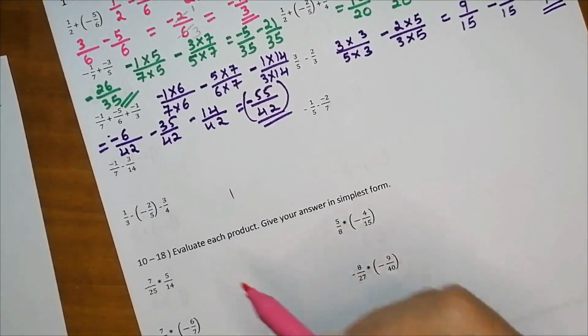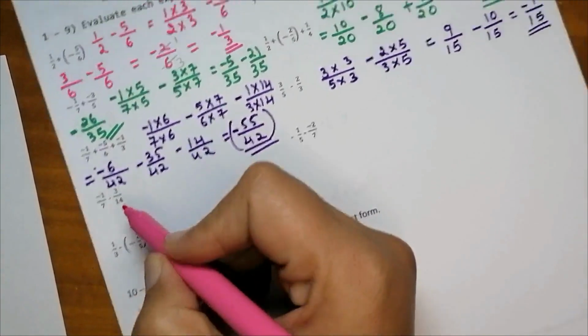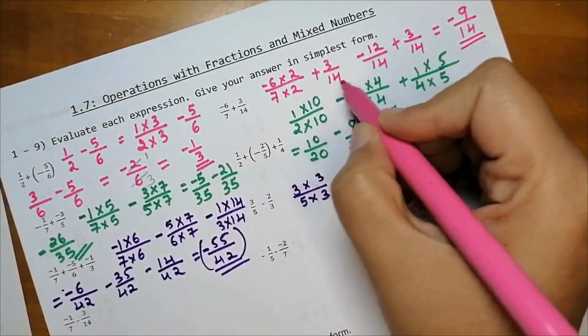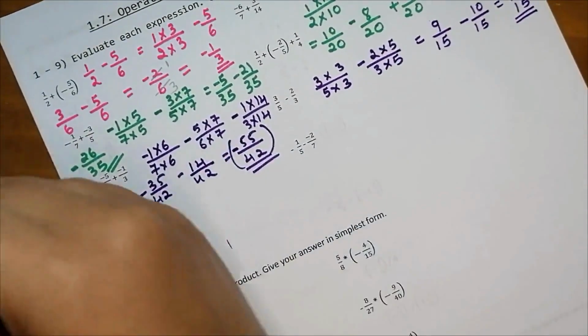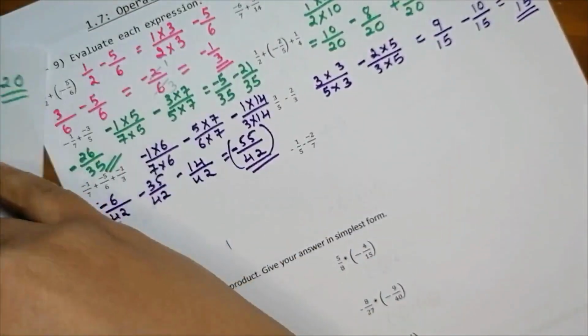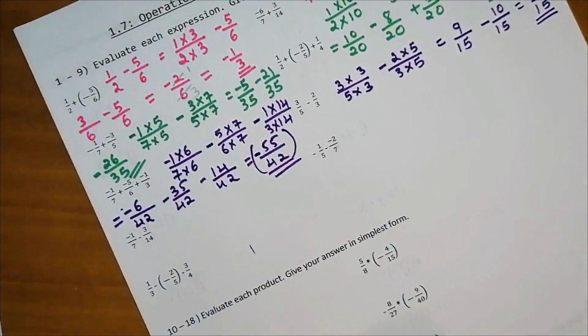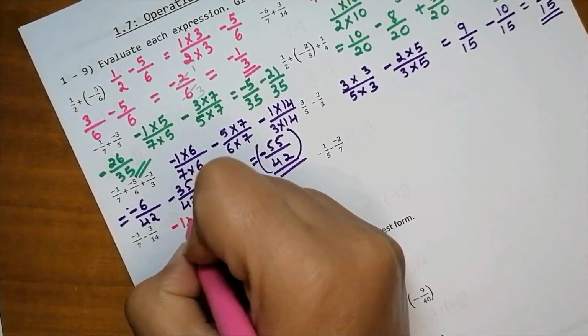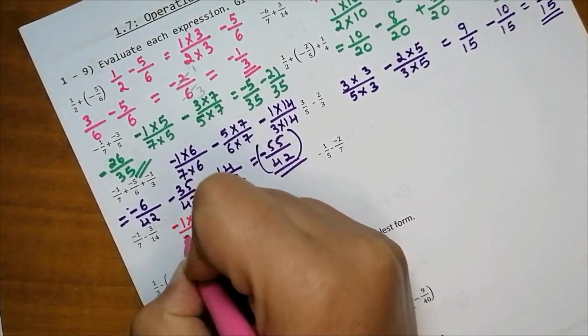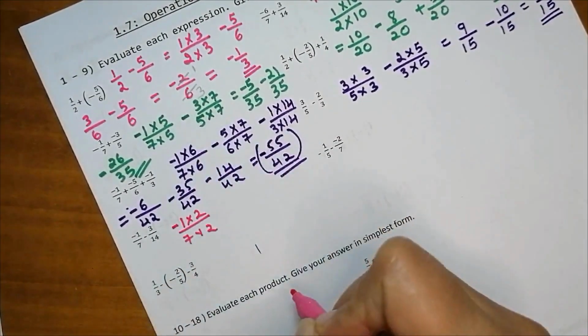Now here, the next one, 7 and 14, right? As we said here, 7 and 14. So what is 7 times 2 gives us 14 here, right? So we will not go here doing all the work. We know the LCM is 14 over here. So we will do this here as minus 1 times 2 over 7 times 2, right?